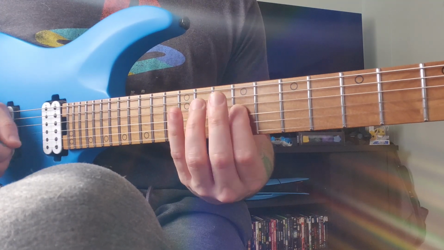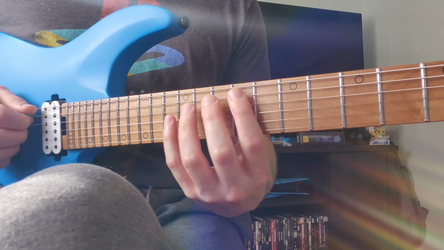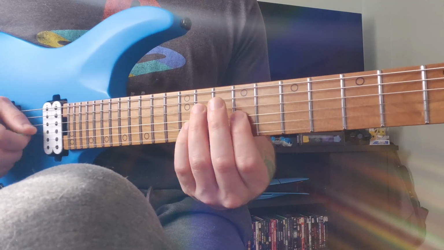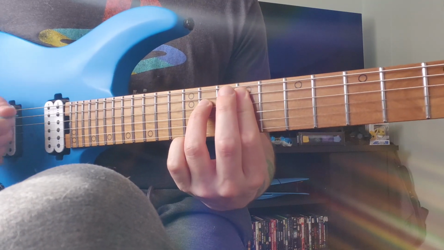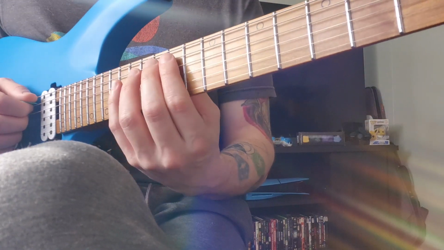First, 3rd, 5th, 7th, 5th, 3rd, roots. I'm going to play the 5th, 1st, 5th, and 7th. And that'll be our chord for the 6th mode. Now let's take our 7th mode here.